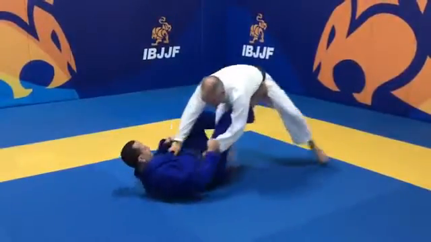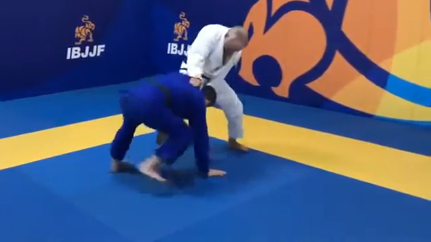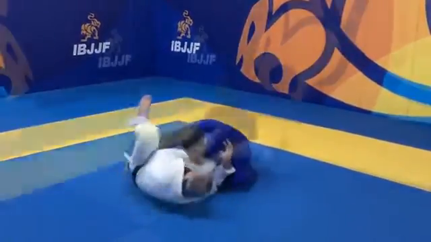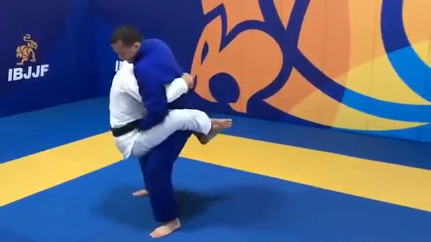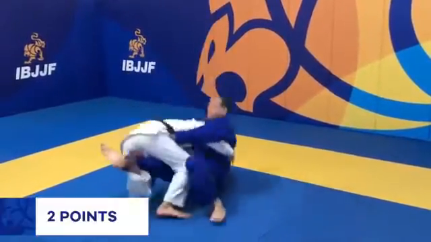Even if the athlete gets to their feet and then manages to put the opponent down to the mats before 3 seconds of standing, this is going to be considered a sweep and the athlete will score 2 points after 3 seconds of stabilization.